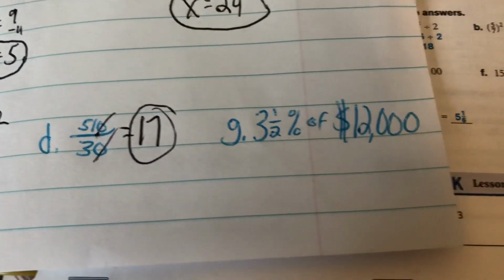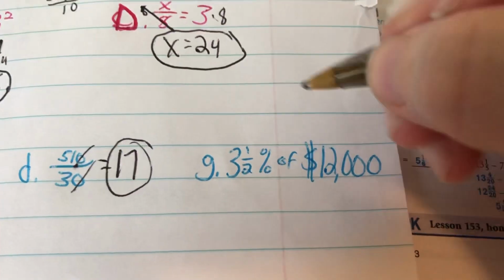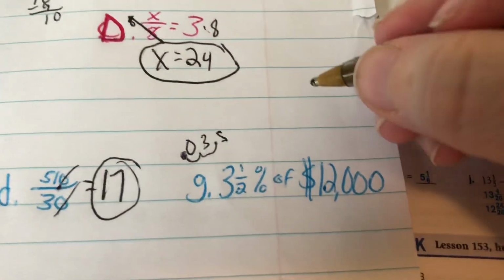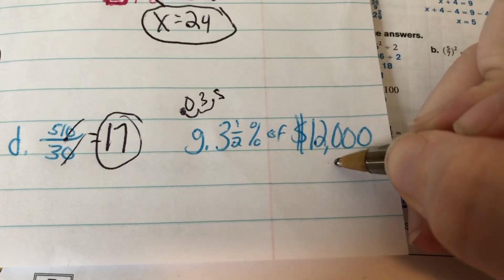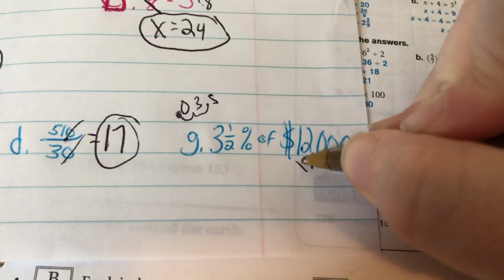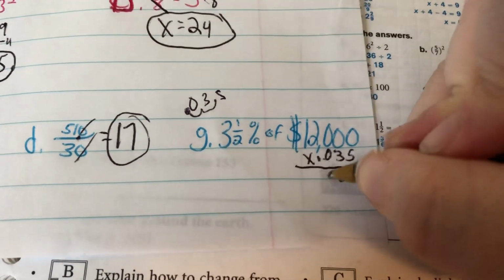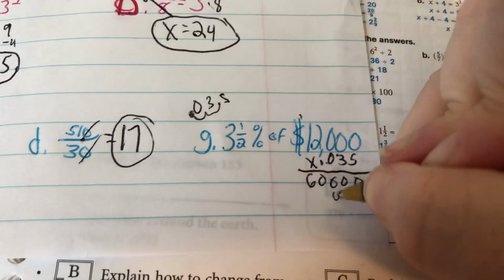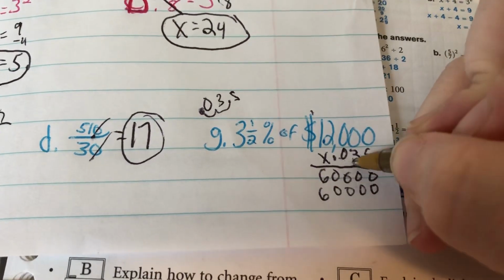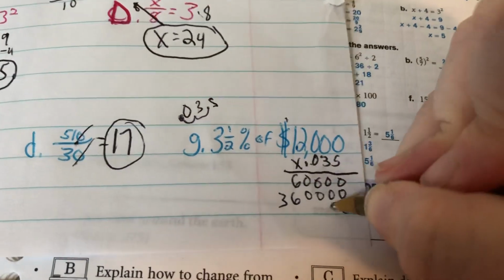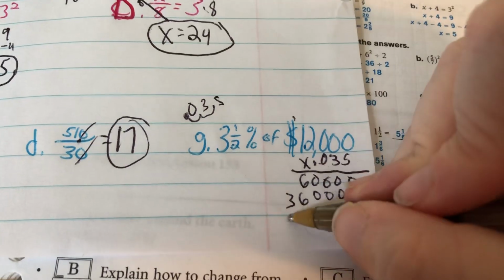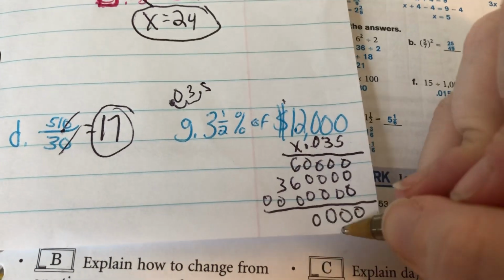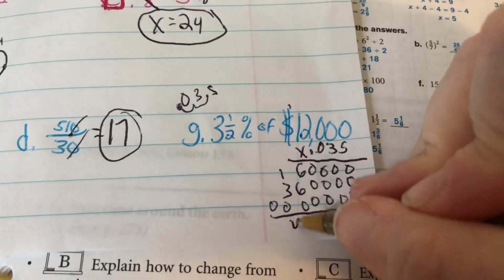And then G, 3.5% of $12,000. Well, I'd start out with 3.5, and then I'd move my decimal 2, so 0.035 times 12,000. 5 times 2 is 10. 5 times 1 is 5. 3 times 2 is 6. 3 times 1 is 3. 6 plus 6 is 12. 3 plus 1 is 4.